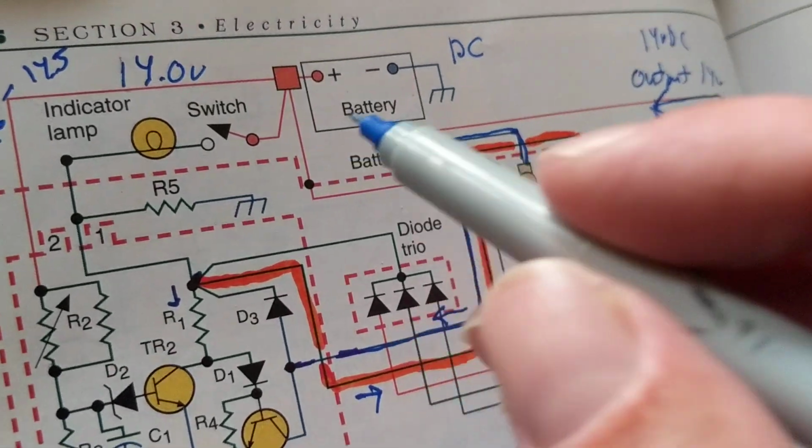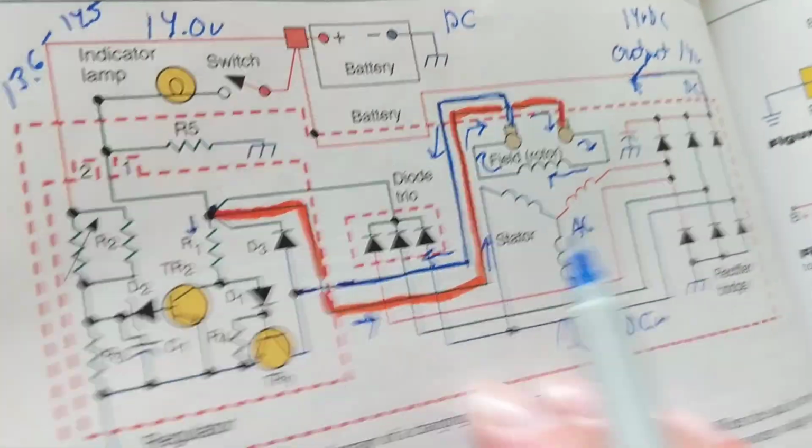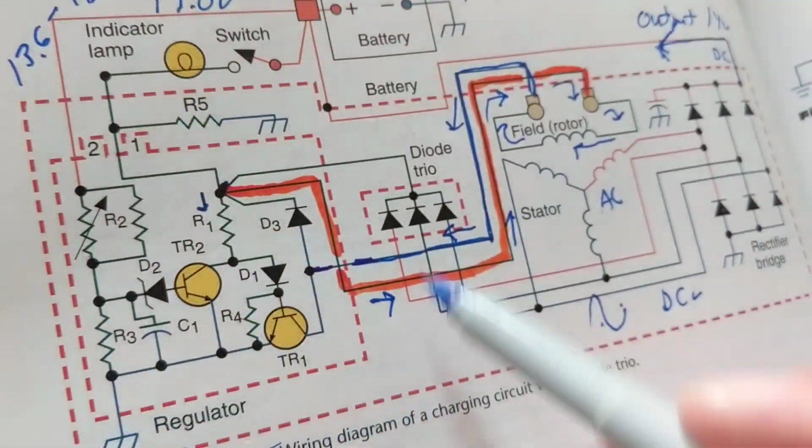And I'm going to look at the gauge in that car, making sure it's constant at 14 volts. What does that tell me? That tells me this part of the circuit is working.